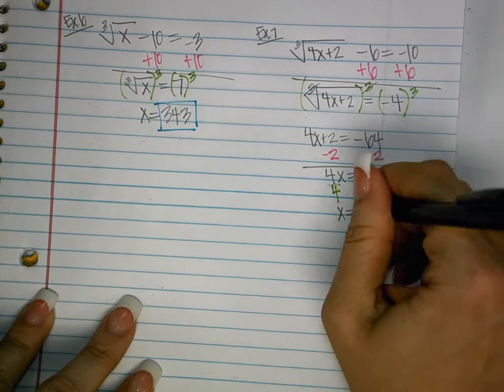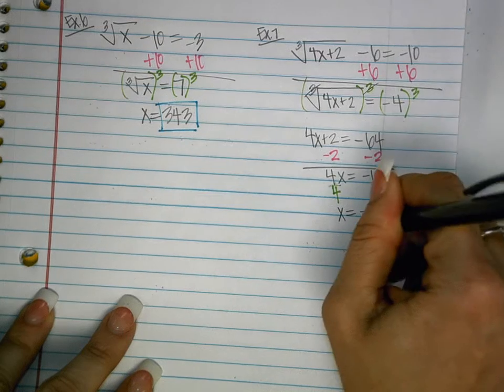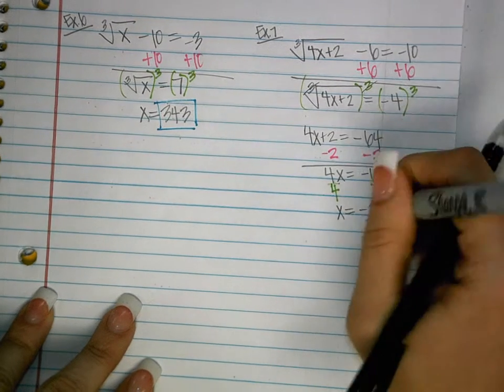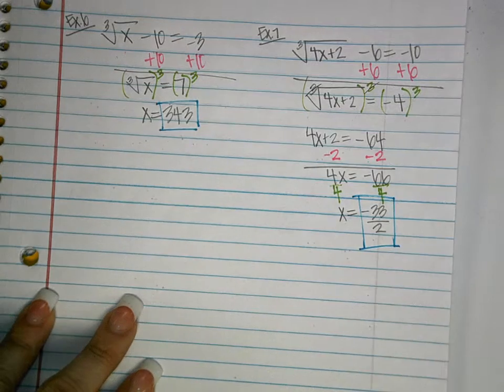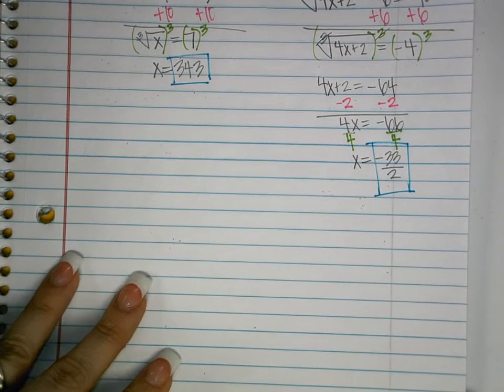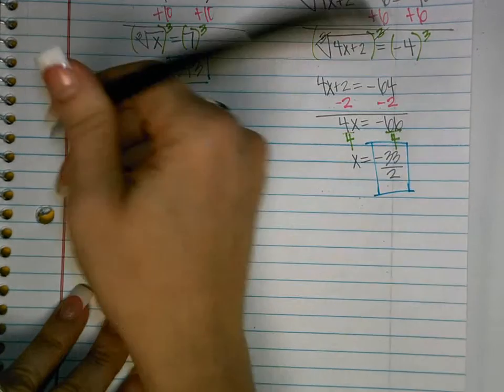So just reduce this. 2 goes into both of them, which leaves you with negative 33 over 2. Leave your answer just like that. I do not want you to change that to a mixed number. Leave them as improper fractions. No mixed numbers. Okay, try another one.